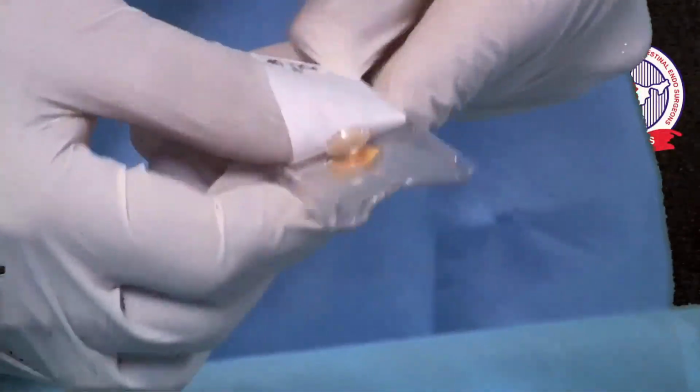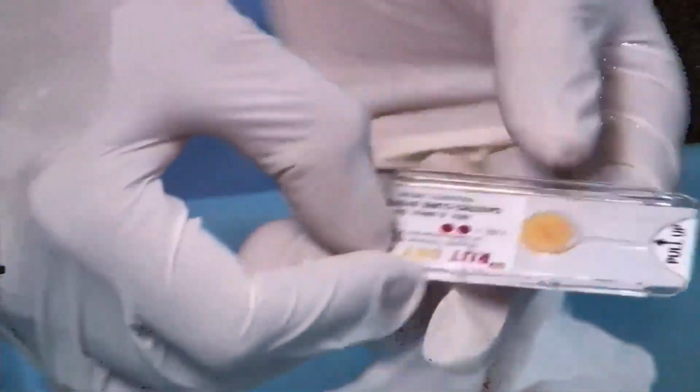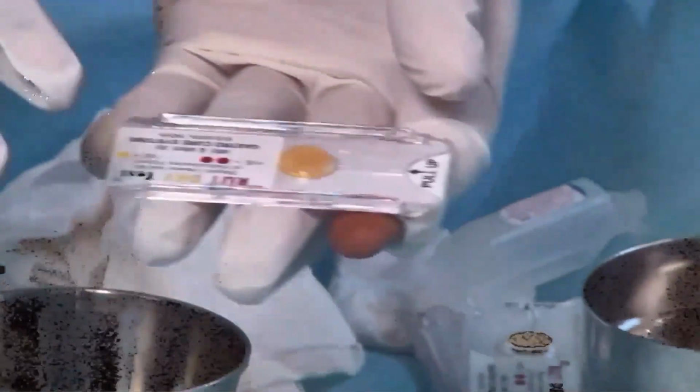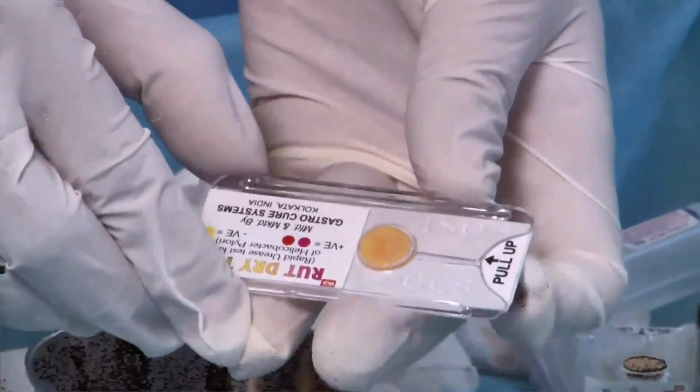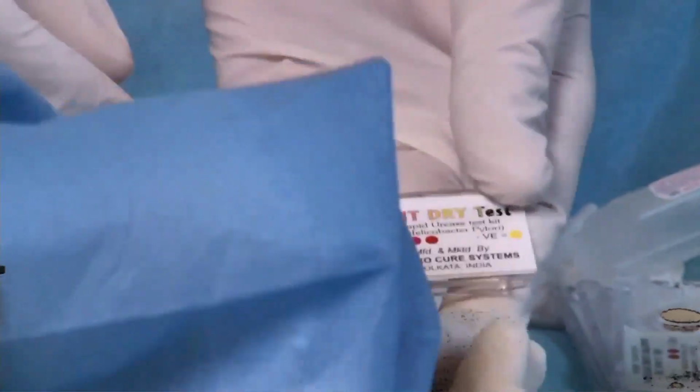Then pink is positive. That is the very quickest way of seeing whether the patient has a urease enzyme even present. If it is second time positive, whatever drug you have given didn't work or she didn't take. So you need to do further test, even consider doing culture and all those things. So that's about the very simple rapid urease test.